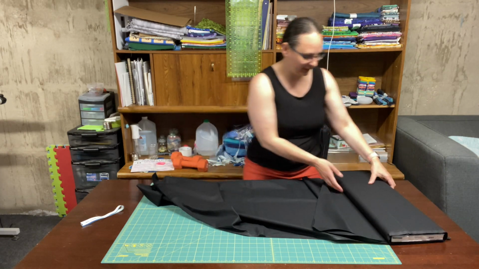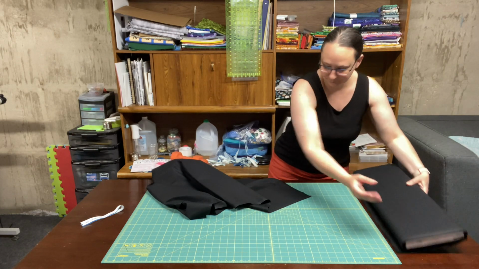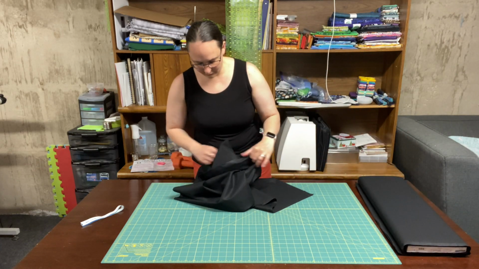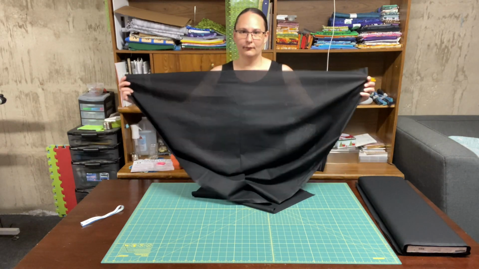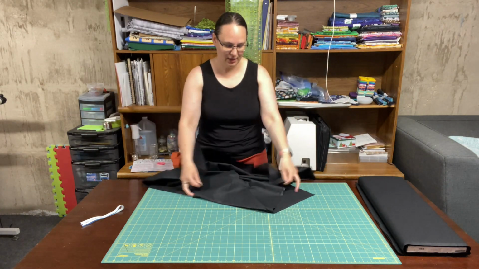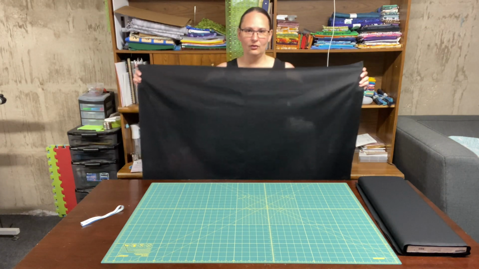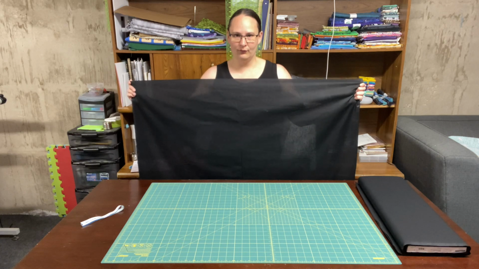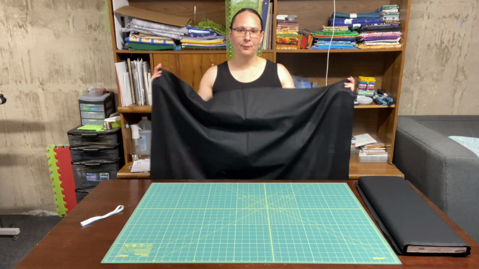And I know that this fabric is not actually attached to my bolt here. So from one bolt to the next, your width of fabric here may change, but slightly. Anywhere between 42 to 44 inches in this width is very common.